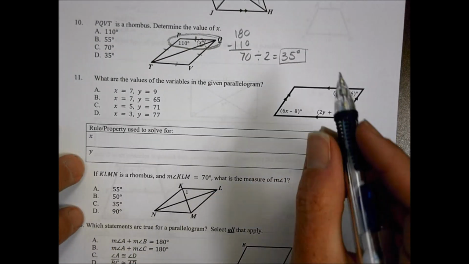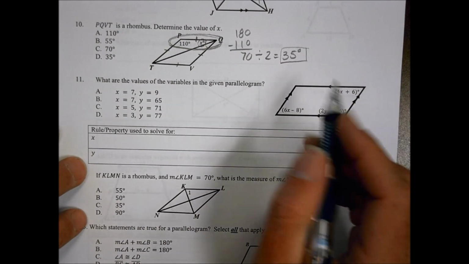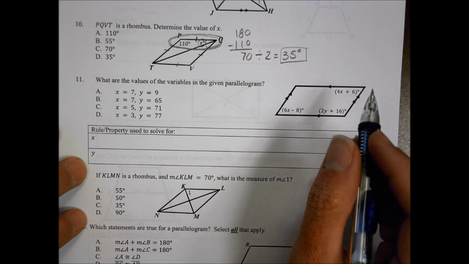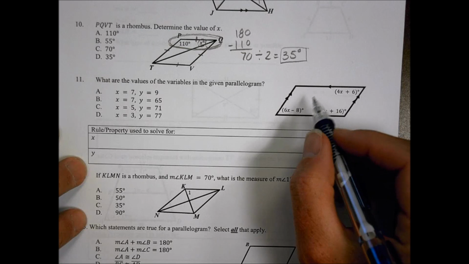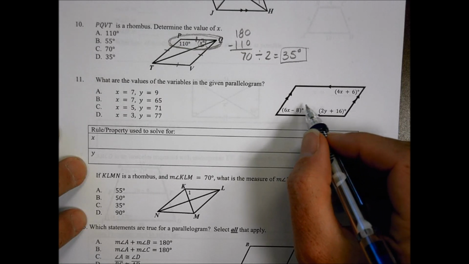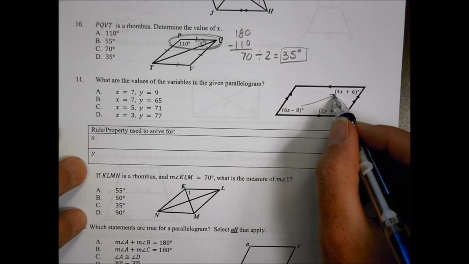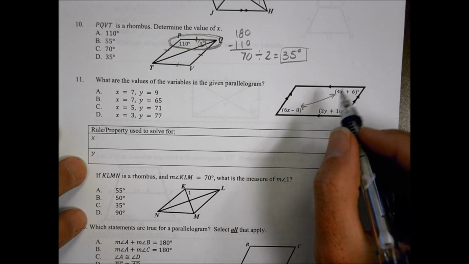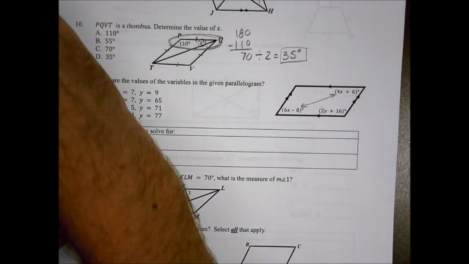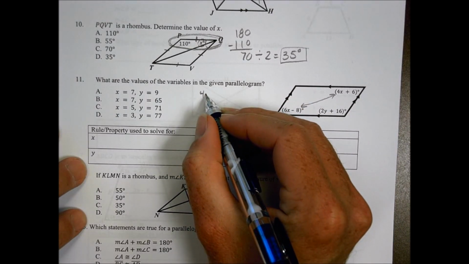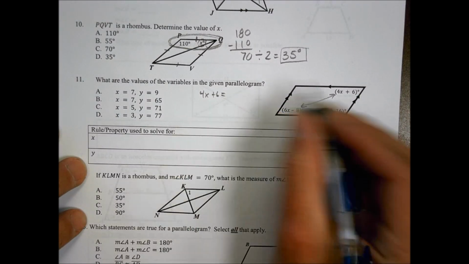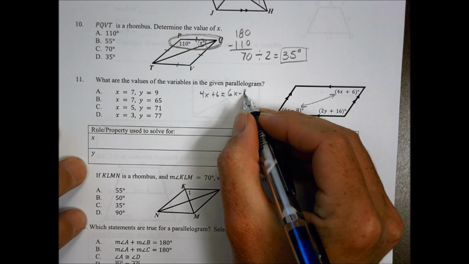Number 11. What are the values of the variables in the given parallelogram? Alright, so let's take a look here at these values and how this works. First of all, because of the parallelogram, we know that these two angles are going to be equal to one another. That's the first thing that we can tell. So because they're equal to one another, we can say that 4x plus 6 equals 6x minus 8.